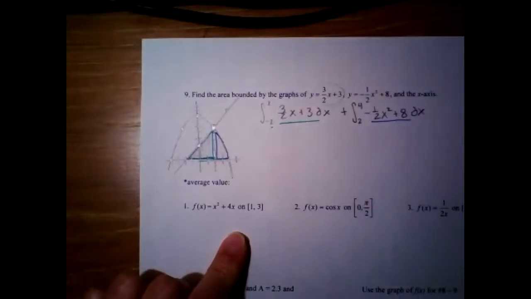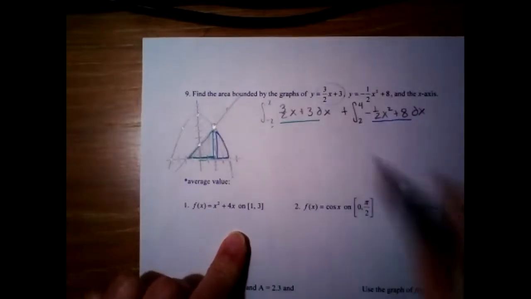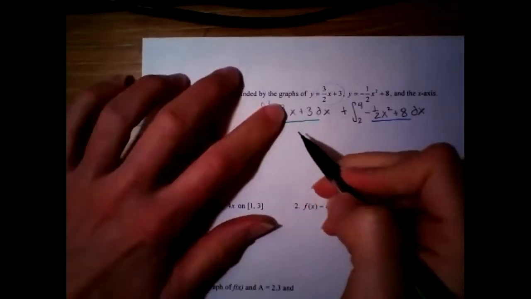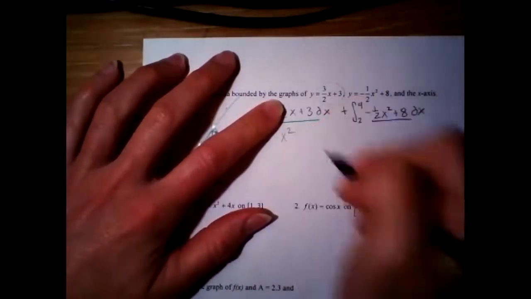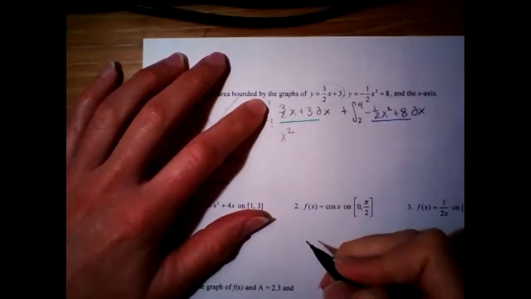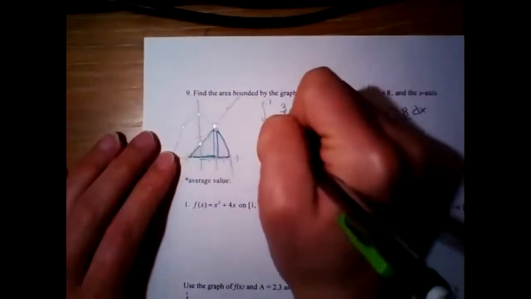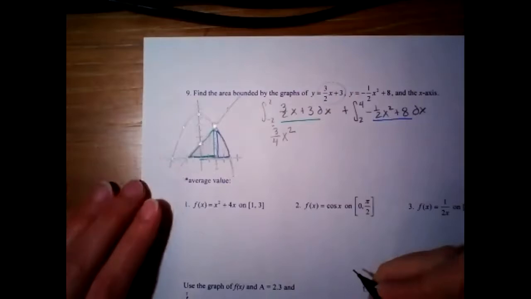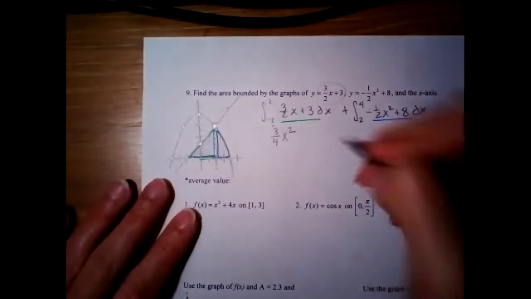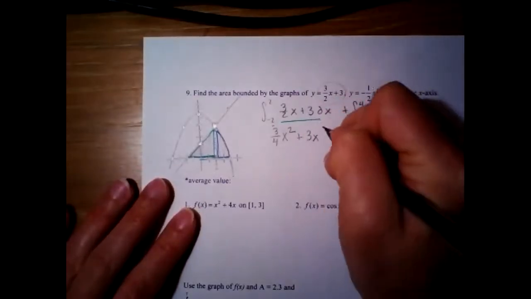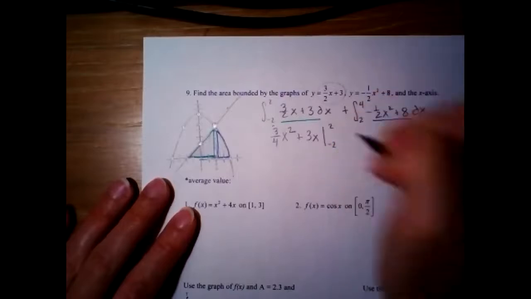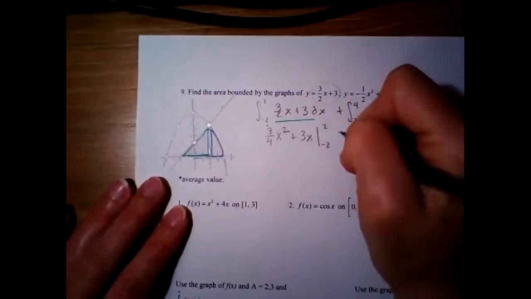All right, I won't make us evaluate this one the whole way out, but I do want to do the antiderivatives, because that's the part that we need to practice. So for this one, the antiderivative of x would be 1/2 x squared, but there's already a 3/2 there. So if you multiply that by a half, you're going to get 3/4. So 3/4 x squared plus the antiderivative of 3, which would be 3x, from -2 to 2.